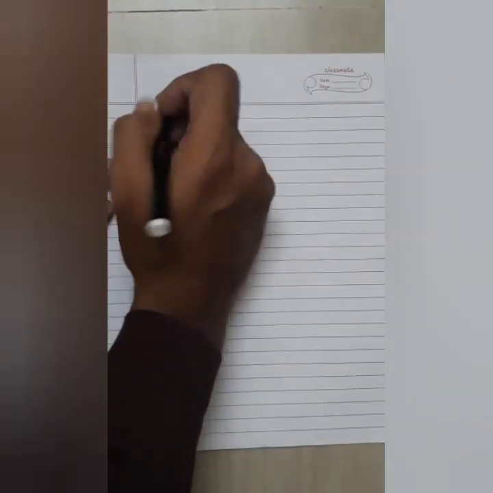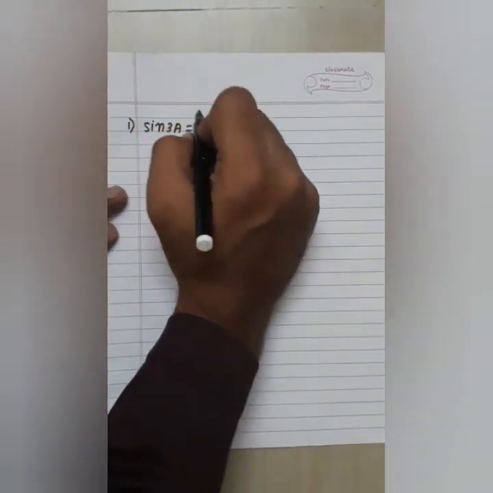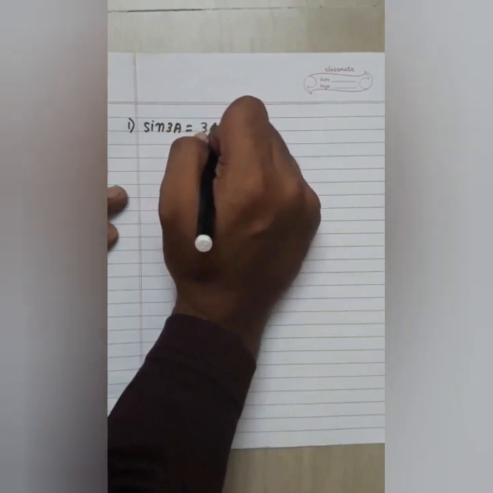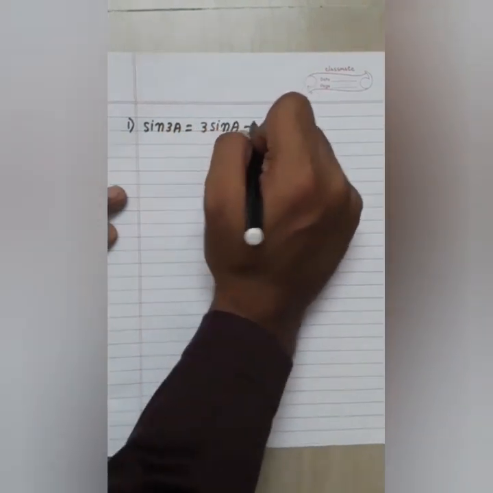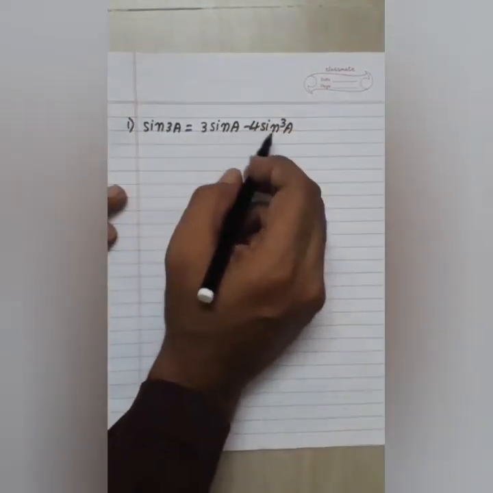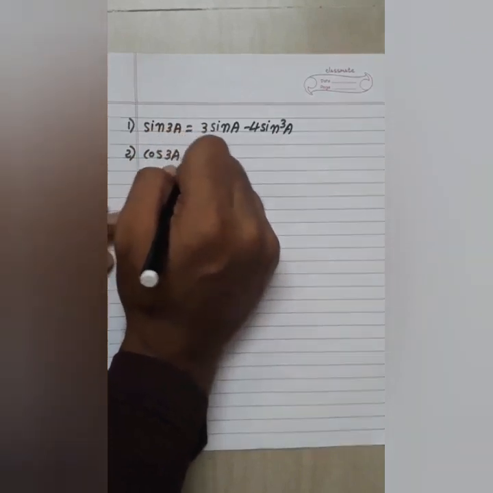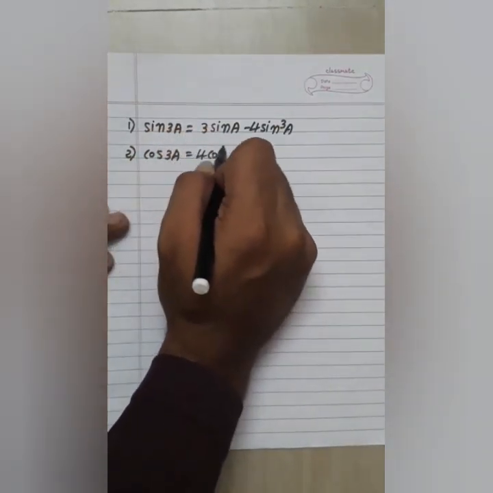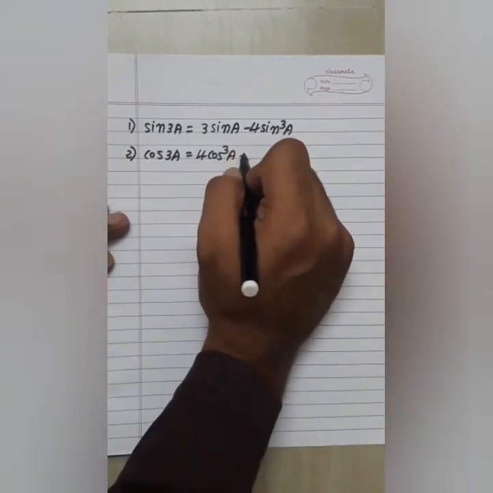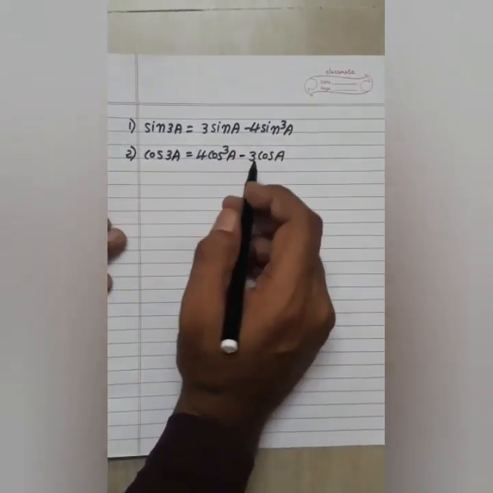First result, sin 3A is equal to 3 sin A minus 4 sin cube A. Now the short form of this formula is 34. Second formula, cos 3A is equal to 4 cos cube A minus 3 cos A. The short form of this formula is 43.